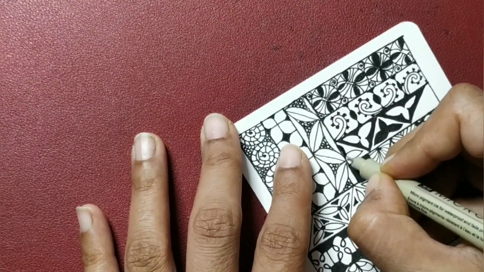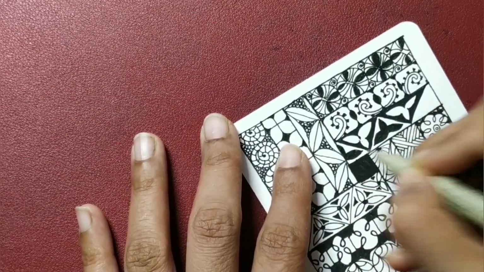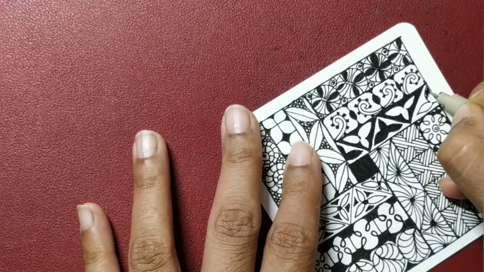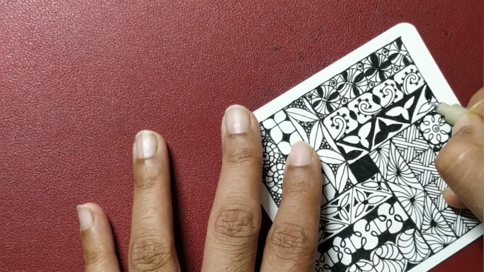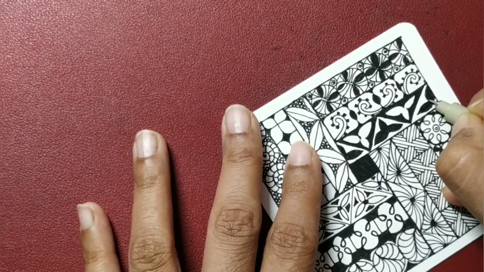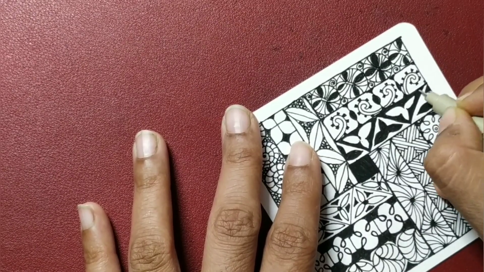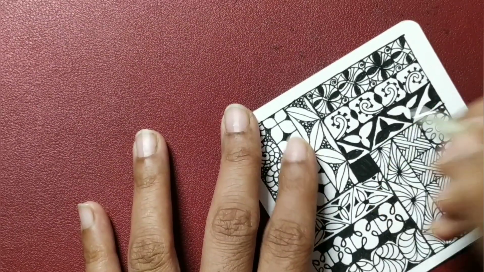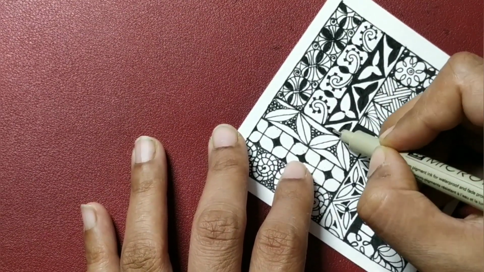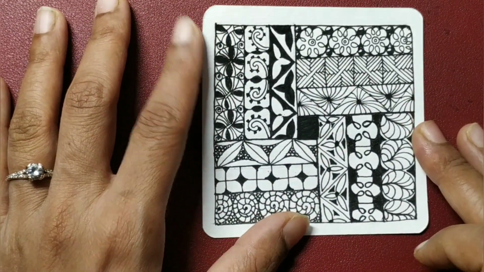Let's ink the flower. So we have learned a couple of fragments in this session. You can just draw along with me and practice, and then we will also do another project where we'll explore more of these fragments. Try placing them in different grids in different ways, and how they form meta patterns. Today we are just learning how to draw these fragments.